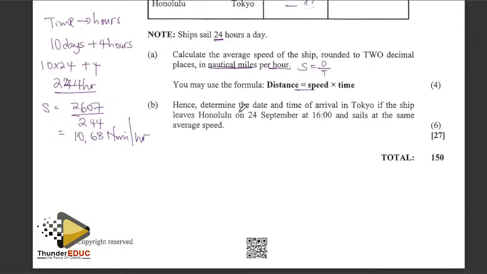All right, 4 marks. Part B, the last question. It says, hence determine the date and time of arrival in Tokyo if the ship leaves Nauru on the 24th of September at 16 hours and sails at the same speed. So now, this simply means speed, we already have it. They're telling us it's 10,6 nautical miles per hour.